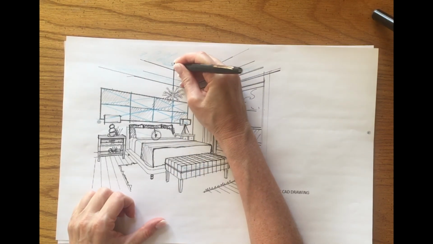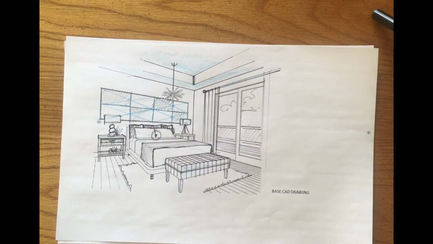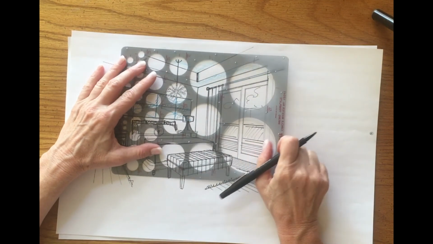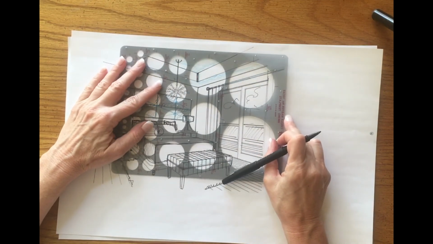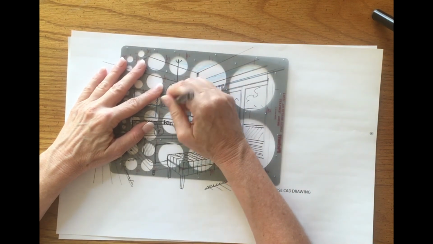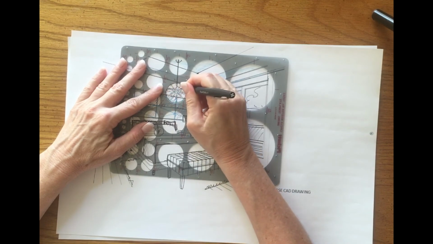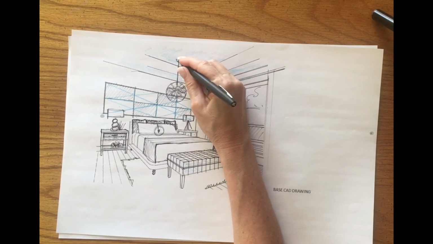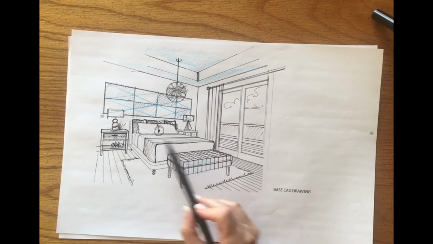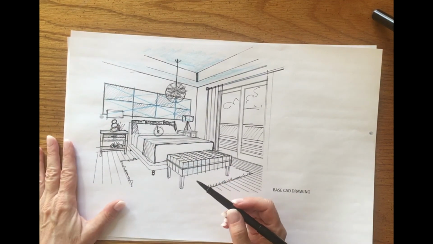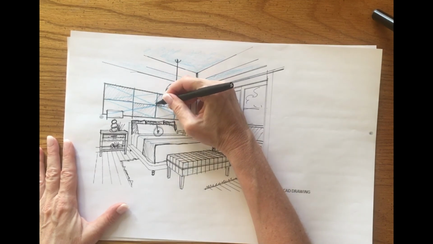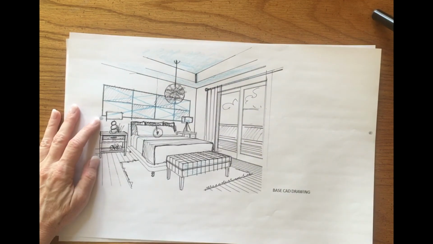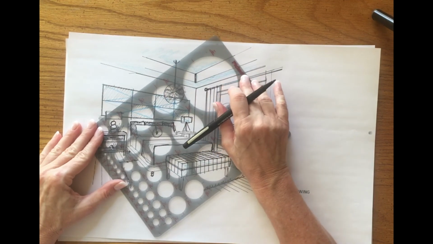Now, students did have a couple questions about how I knew where to center a chandelier. So just for the ease of time, I'm just going to draw a circle. But how did I know where that was to be right above the bed? Well, we can assume that this large piece of art is centered over the bed. So what we would want to do is take a center line all the way up to the ceiling, and from the left vanishing point, we're going to want to pull that out.